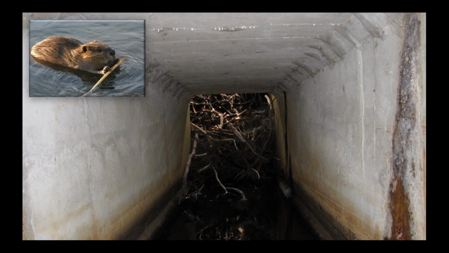So if nobody took the time to inspect this, you wouldn't detect it from the outside, except all of a sudden the reservoir would start to rise above the principal spillway inlet, because the inside would have been completely clogged.